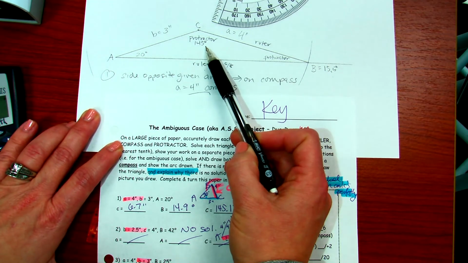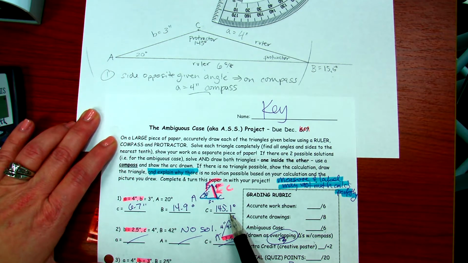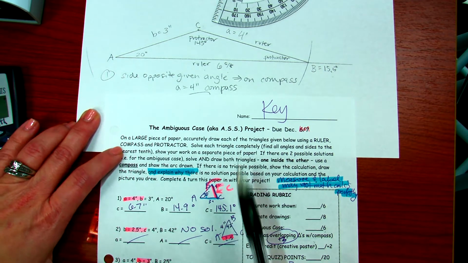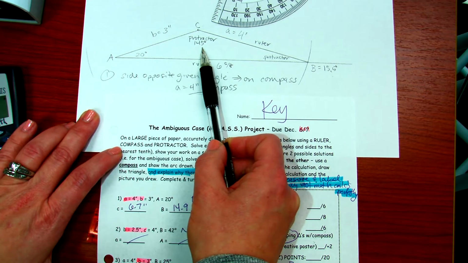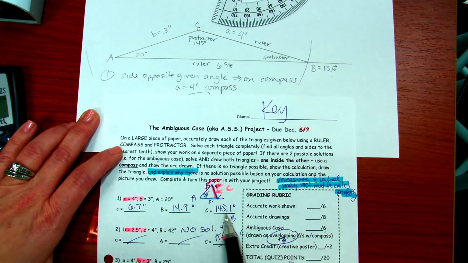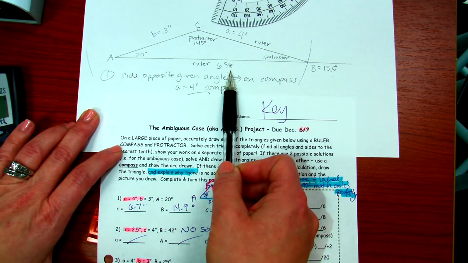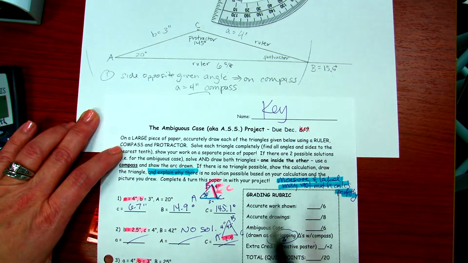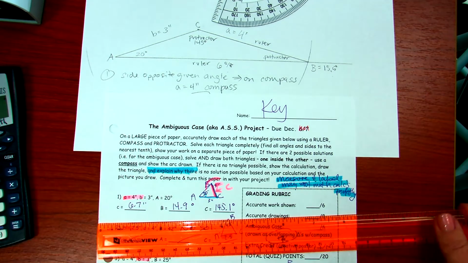Angle C is 145. It's calculated as 145.1, rounded to tenths. It says so in the directions. Again, if you put 145.1 here on your project, that tells me that you just copied this answer. You didn't actually measure it with the protractor. And again, with your ruler, we should see 8ths, 16ths, things like that, because that is how we measure in inches. So that's problem number 1.